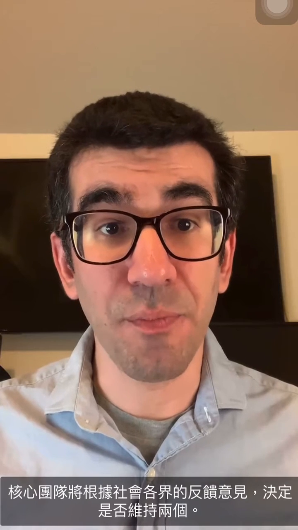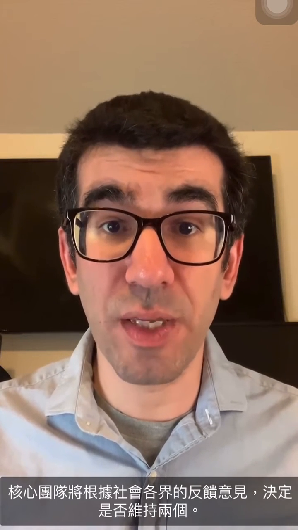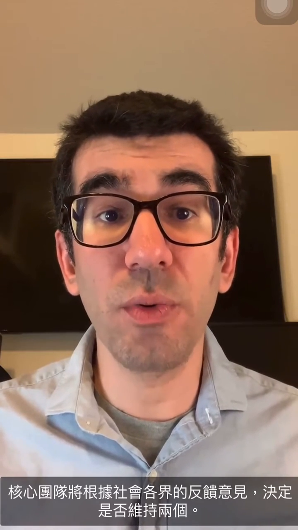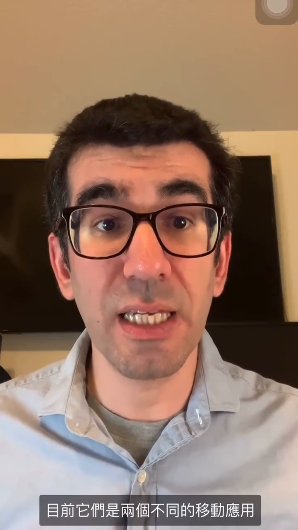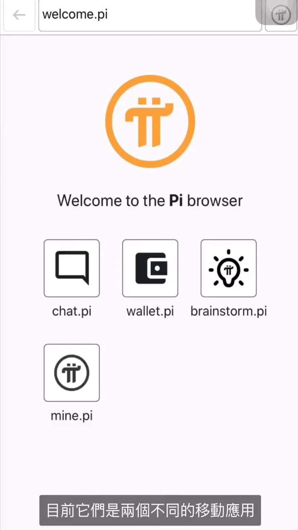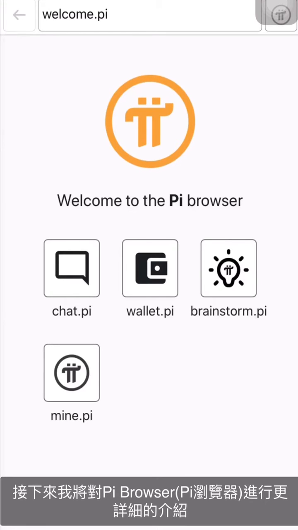The core team will determine, with the community's feedback of course, whether we will continue to maintain two mobile applications like this mining application and the browser application, or whether we will merge them together into one in the future. But for now, there are two distinct mobile apps. Next, I will give a more detailed introduction of the Pi Browser.